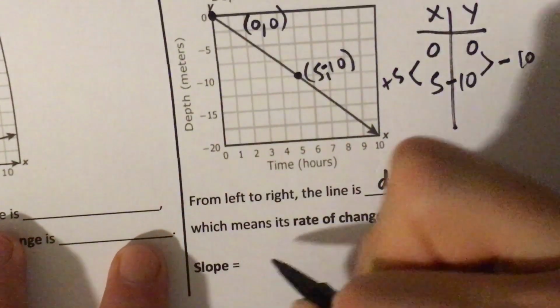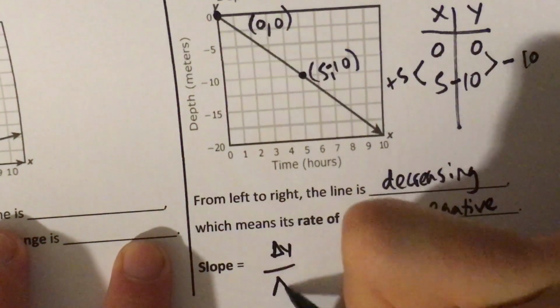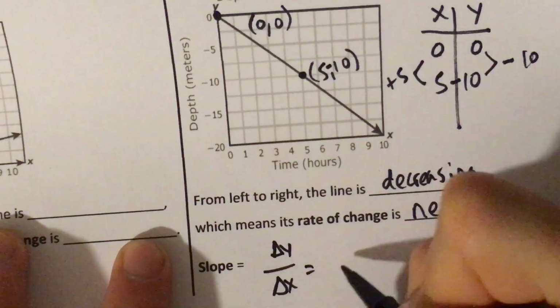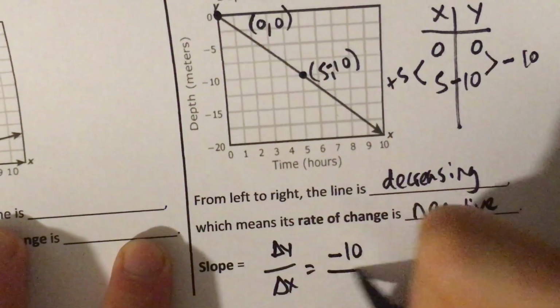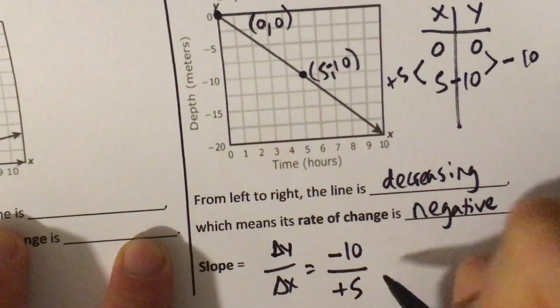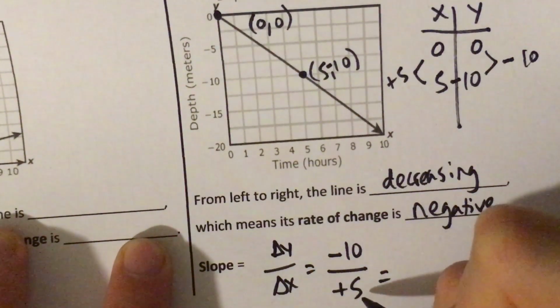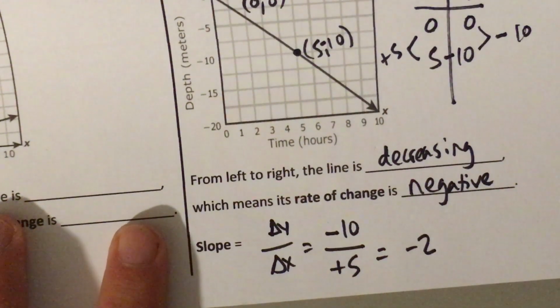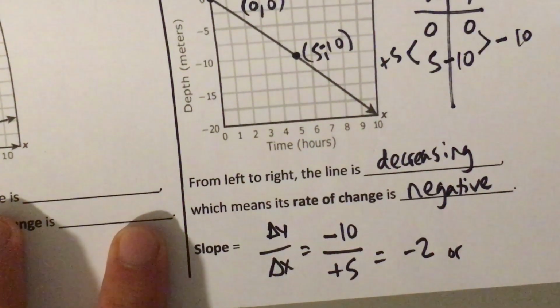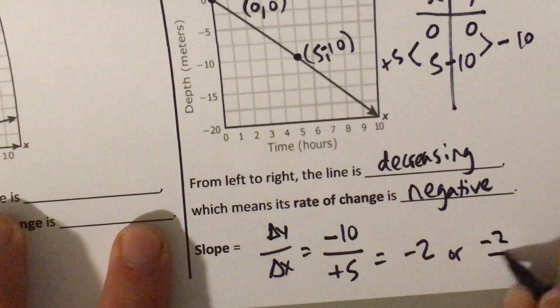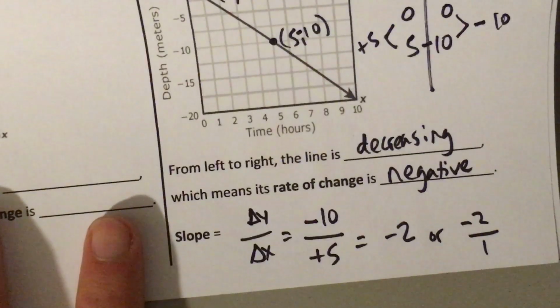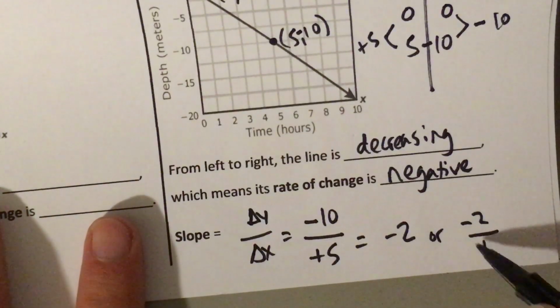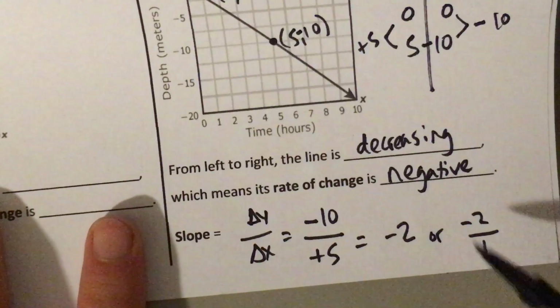So if I were to write my slope, right, I'm going to use my change in y over the change in x. And that's going to be down 10 over 5, right? Then when I do -10 divided by +5, I would just get a -2. So my slope could be -2. Another way to think of it would just be -2 over 1, just because anytime we have a number over 1, it's just going to stay the same, right? So you could see both.